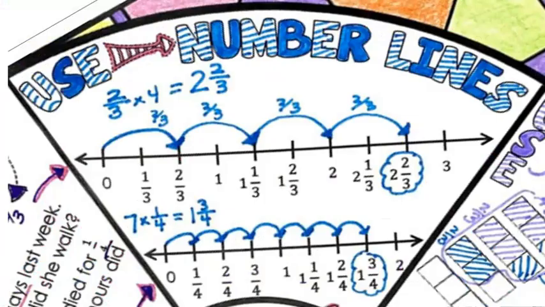This section shows how to multiply using a number line. Each hop on the number line is equal to a group or set of numbers. For example, if Tyra walked 2/3 miles 4 days, you can hop 4 times with each time being 2/3. Make sure you copy everything down exactly as you see it.